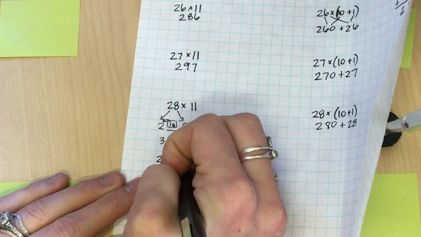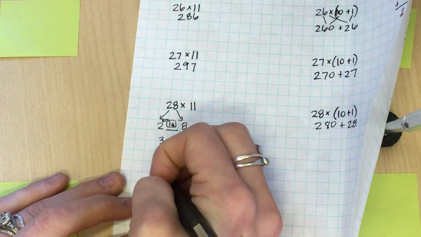Similarly, if you were doing 29 times 11, 2 plus 9 adds up to be 11.